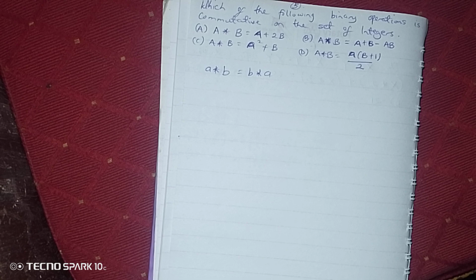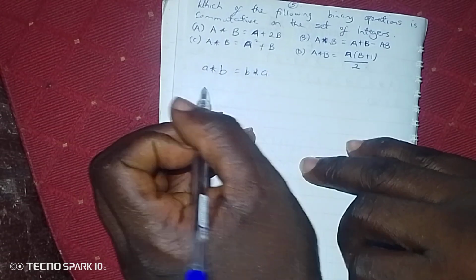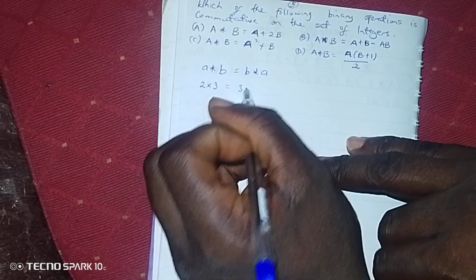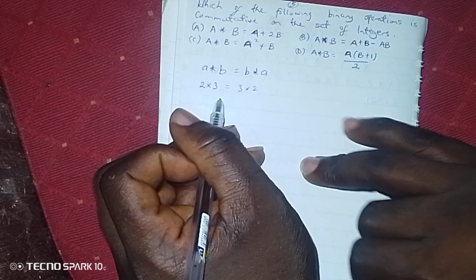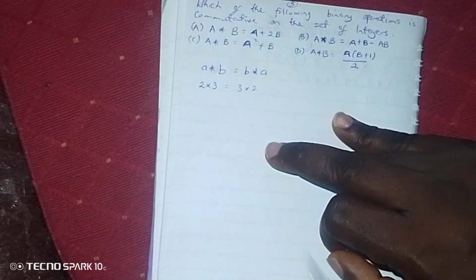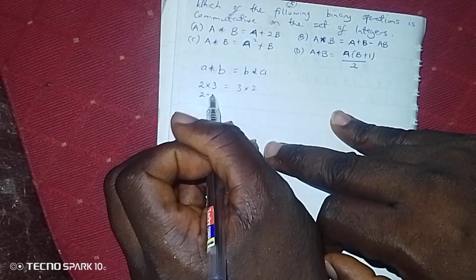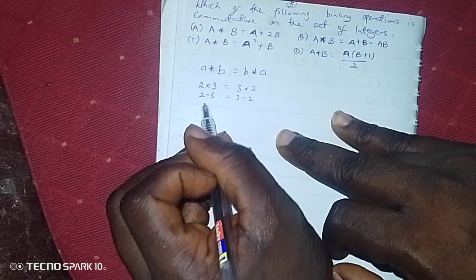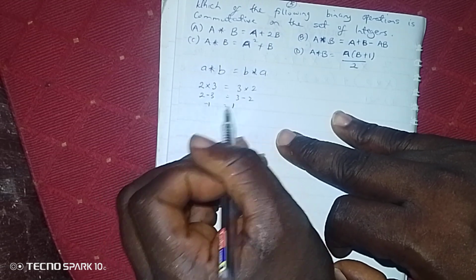For example, 2 times 3 and 3 times 2 give the same answer. But 2 minus 3 and 3 minus 2 won't be the same answer. It will be negative 1 here, and here it will be 1. So they are never the same.